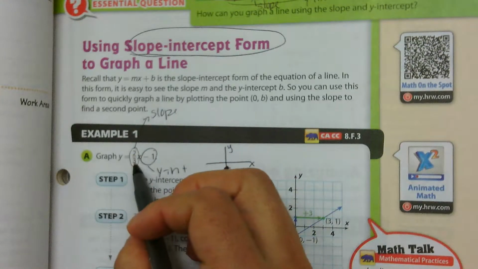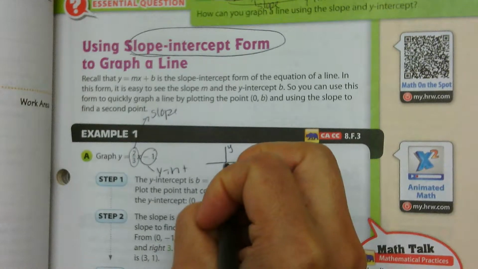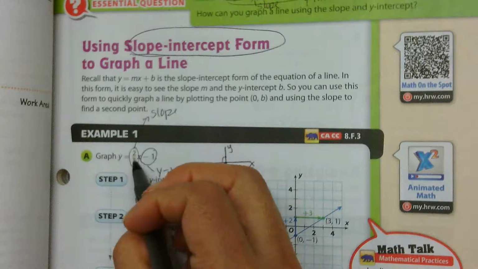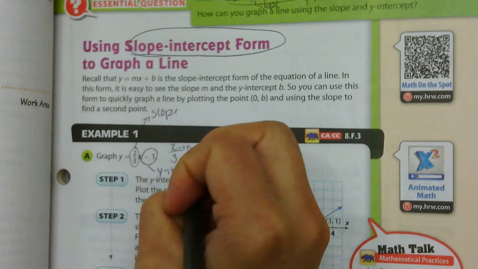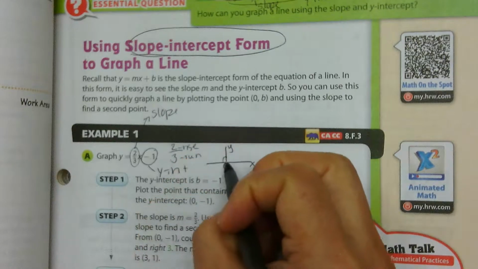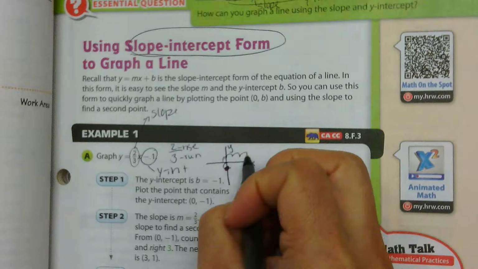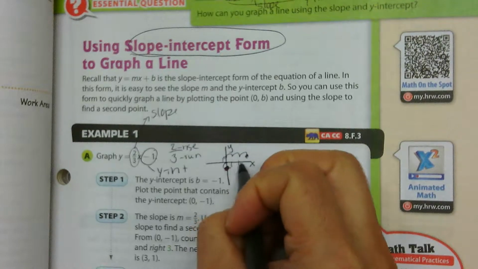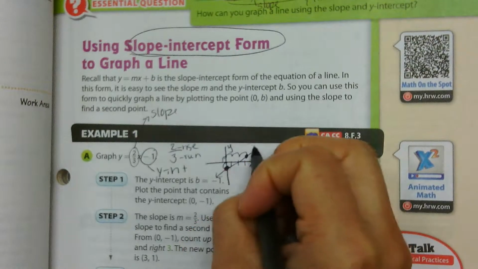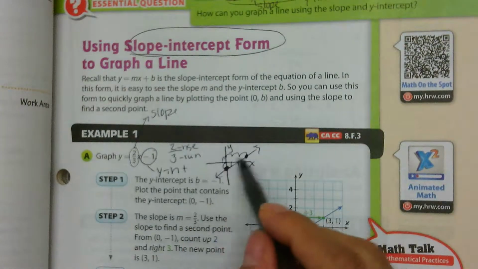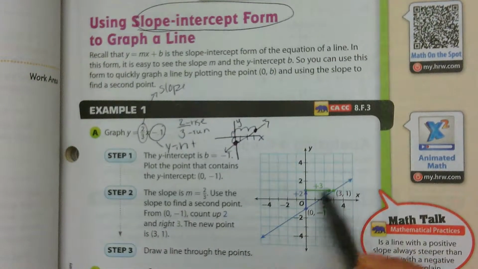Now the slope is 2/3. That means from this point I go up 2, 1, 2 points, and then my run is 3. Remember, 2/3. This is your rise and this is your run. So now I go 3 to the right. 1, 2, 3, right there. That's the other point, and then I just make my line through there, and I'm done graphing it. Okay, this is just a sketch, but you have the real graph right here, okay?